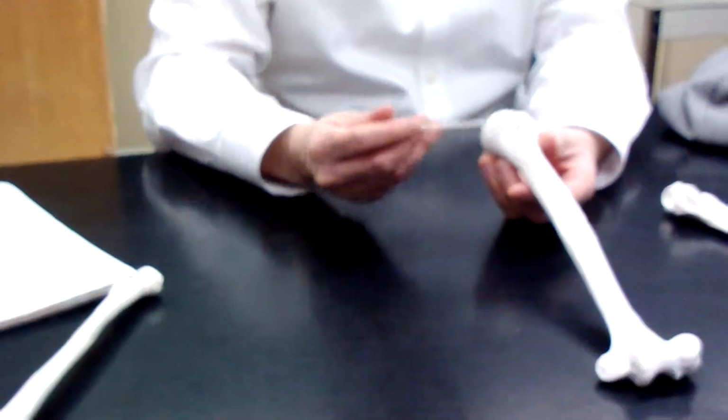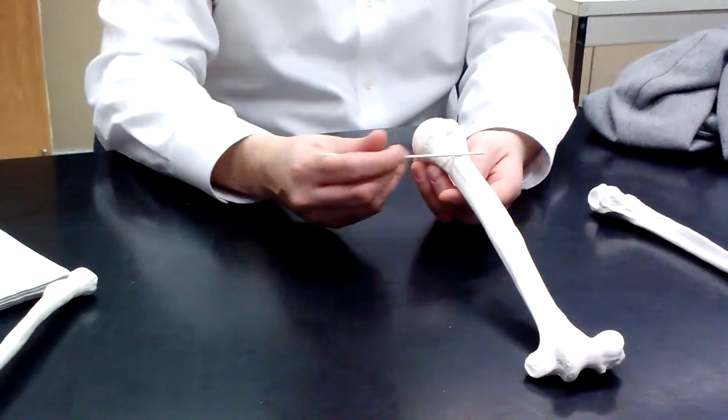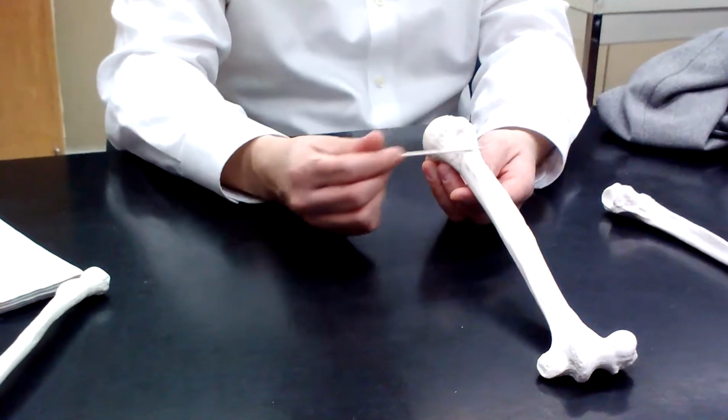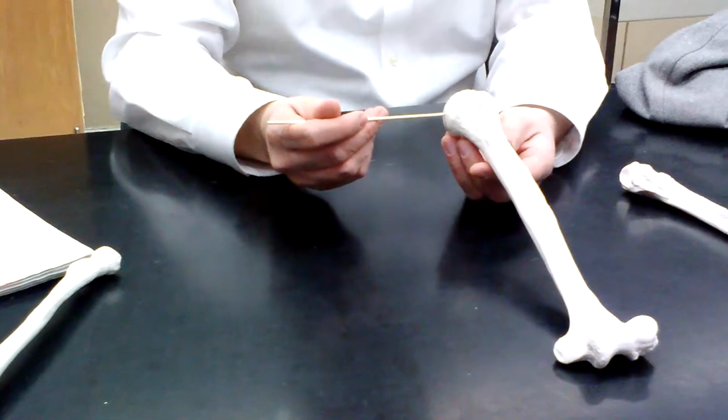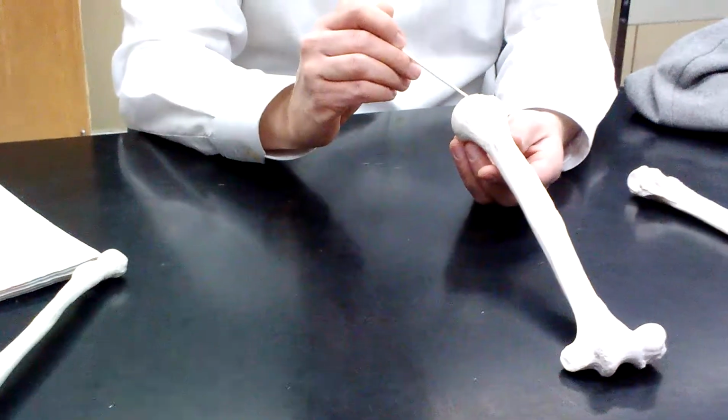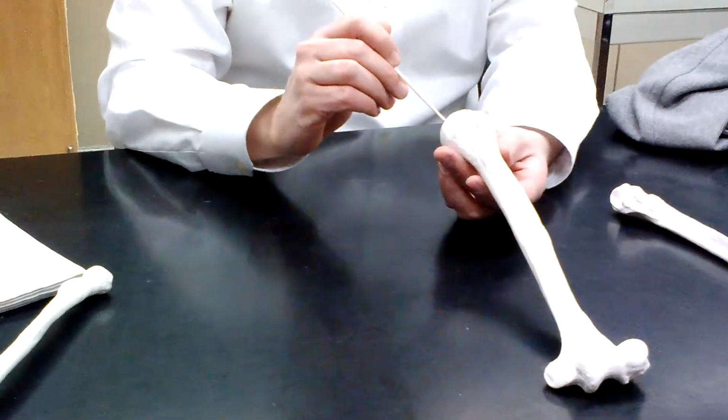Okay. So this right here is the what? Head of the... This right here? Anatomical neck. This? Surgical neck. Good. What's it called? Surgical neck. This right here? Anatomical neck. Head of the humerus.